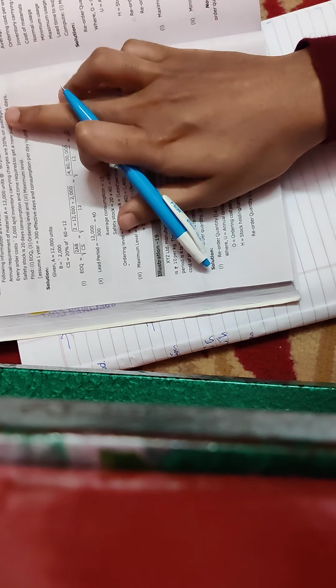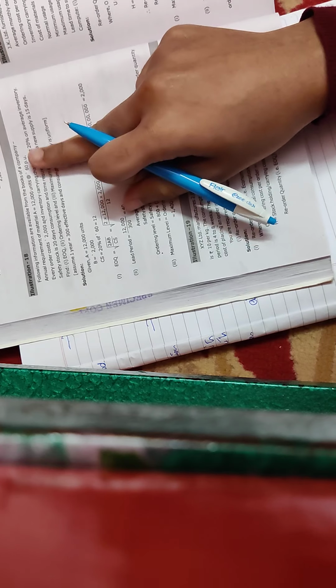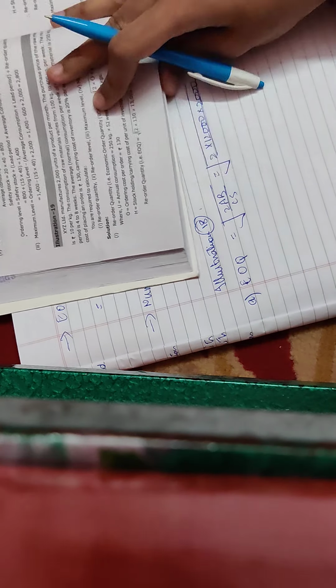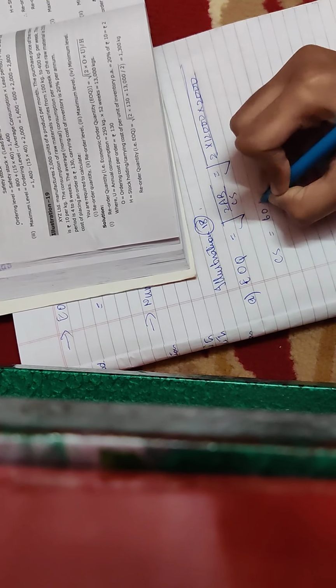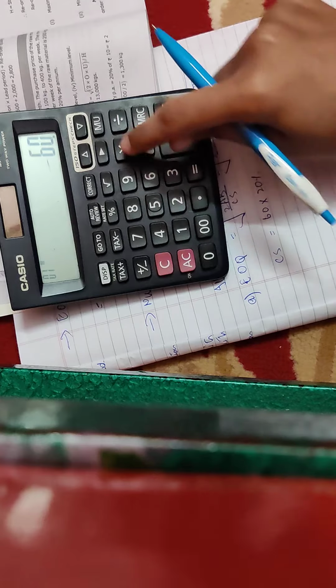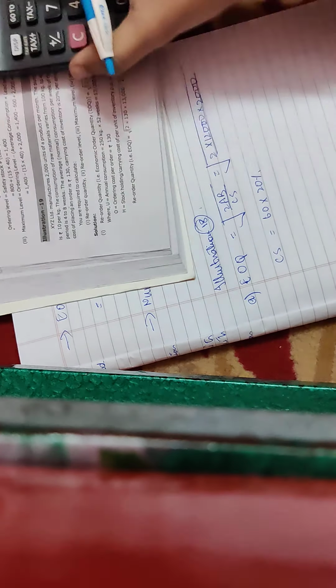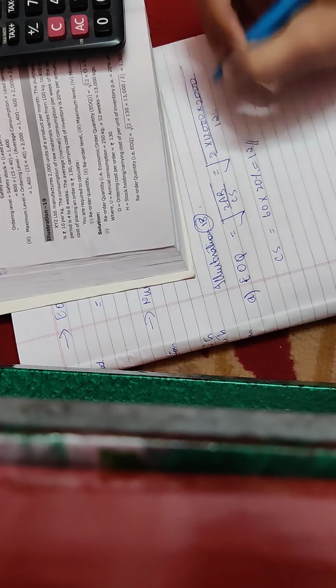CS is given to you, it is 20% on average inventory. Now your average inventory price per unit is 60, so you have to calculate CS. CS is nothing but 60 per unit into 20%. 60 into 20% is 12, that will be your CS. So you will take it as 12.